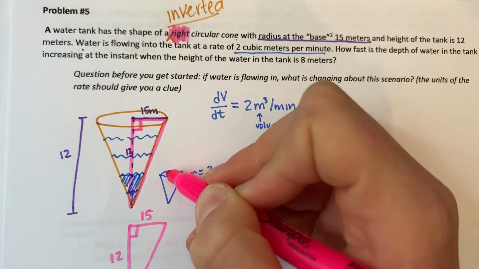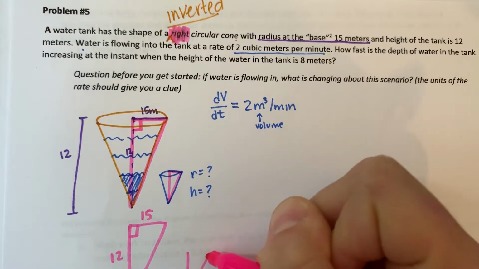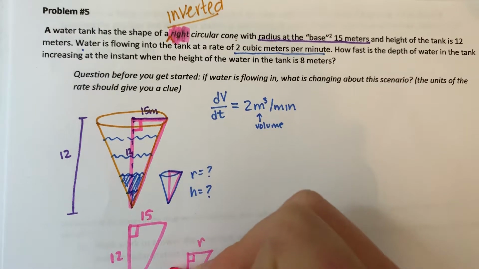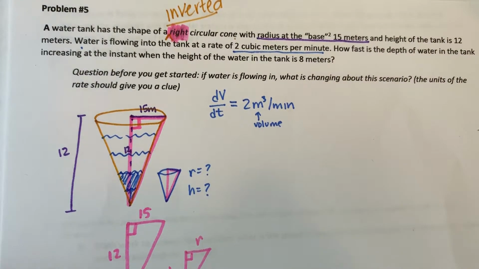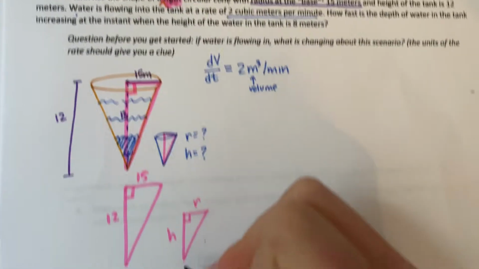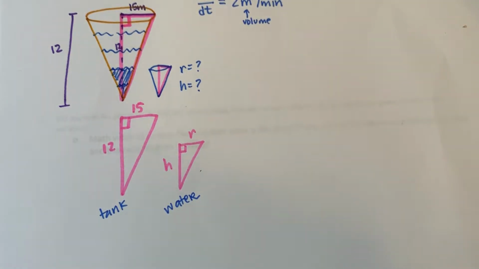And this smaller water cone will also have a right triangle, where this is the water's radius and the water's height. So this is the tank, and this is the water. Sorry, you couldn't see that for a little bit. How is this going to help us?